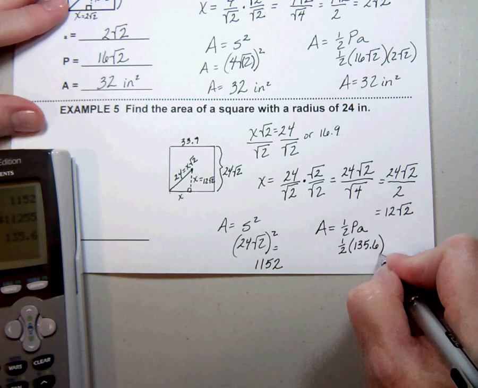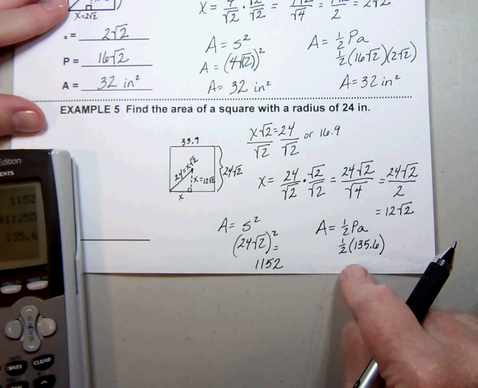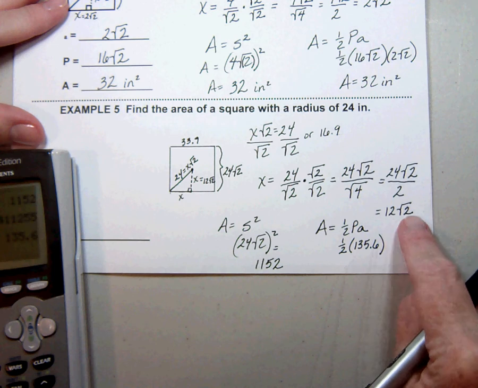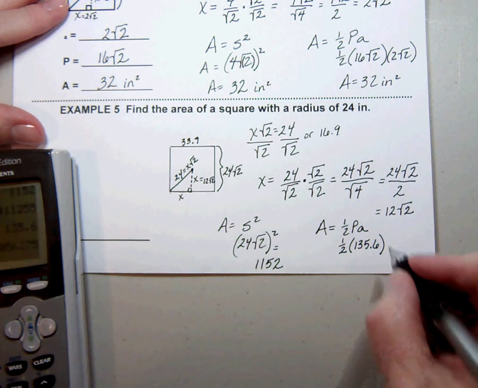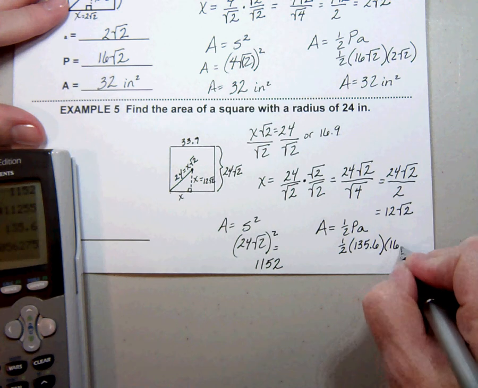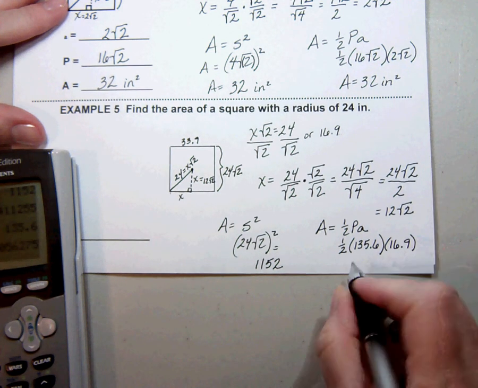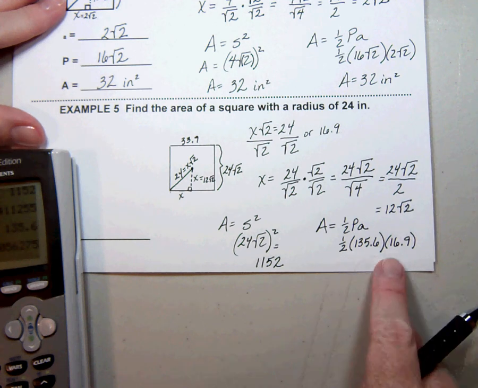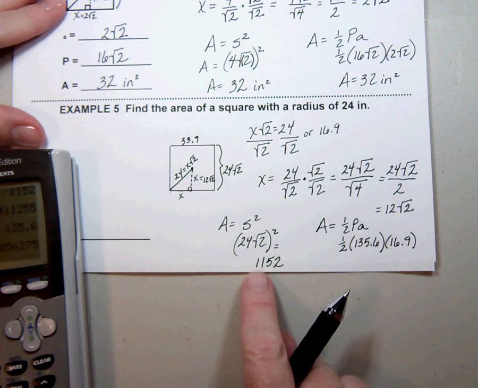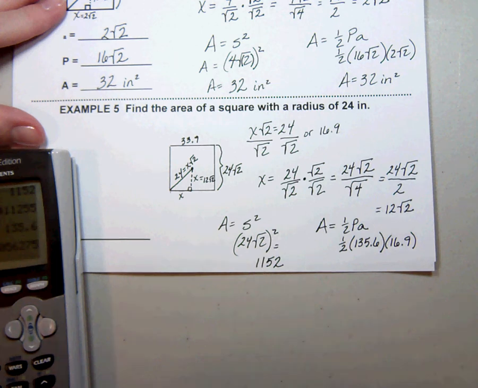135.6 is the perimeter. Now remember how I said you could use, instead of 12 times the square root of 2, the 16.9? Let's use that, 16.9. Alright, I'm going to use the decimals, and this is kind of a way to see if we did this one right, because we'll get pretty close to this answer. Let me type this in real quick. 1/2 times 135.6 times 16.9.